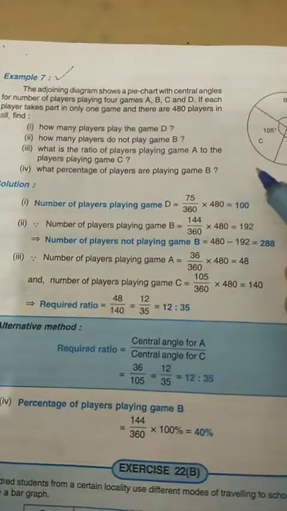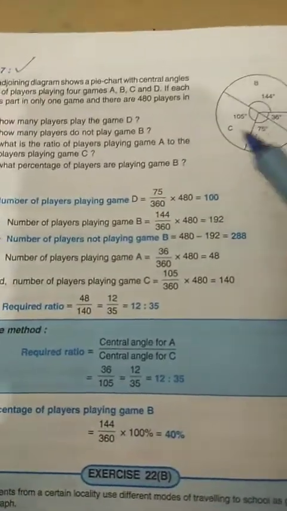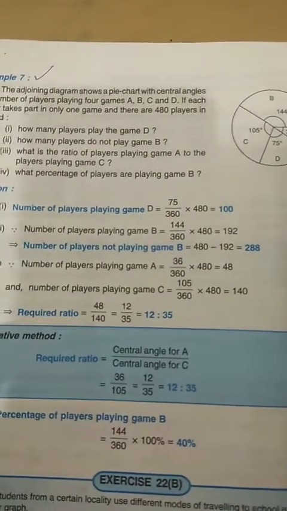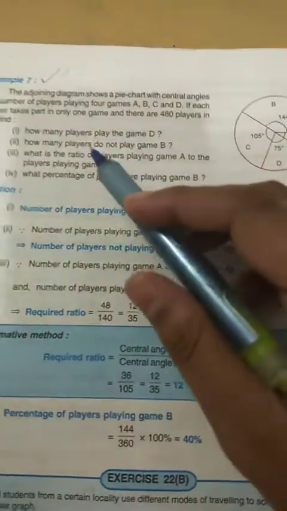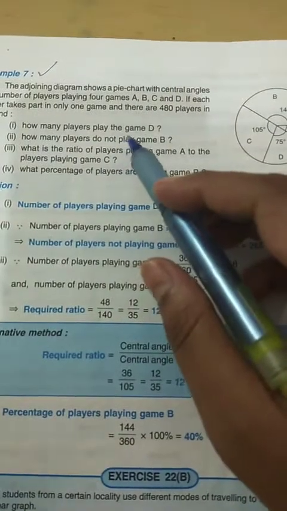This is another example given in your book. The pie chart is already drawn, and they are asking the question here: how many players can play the game D?